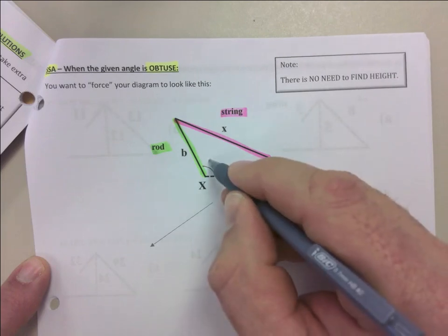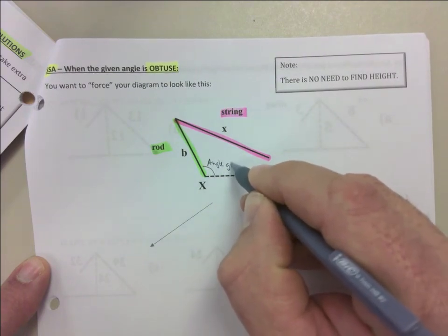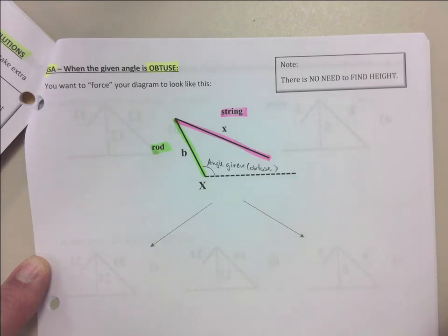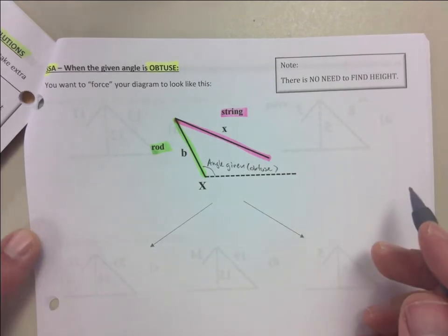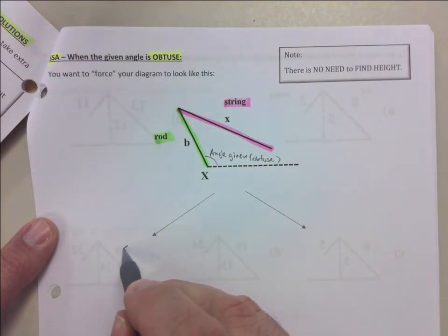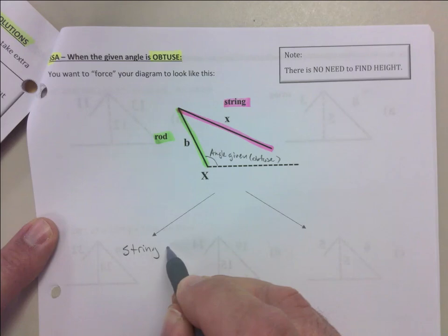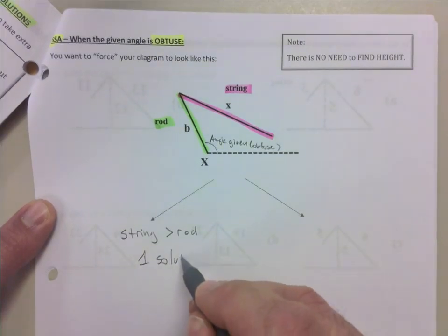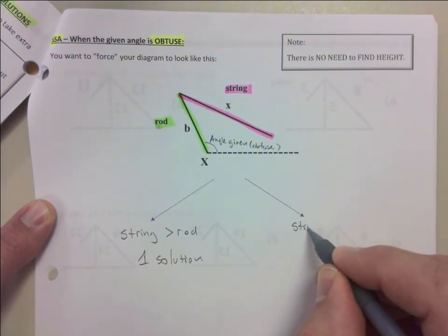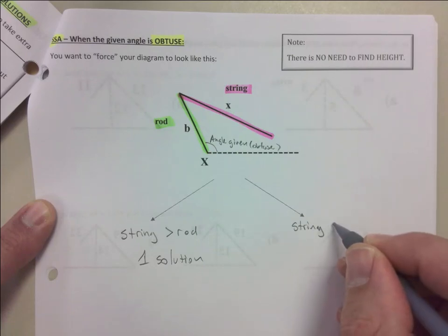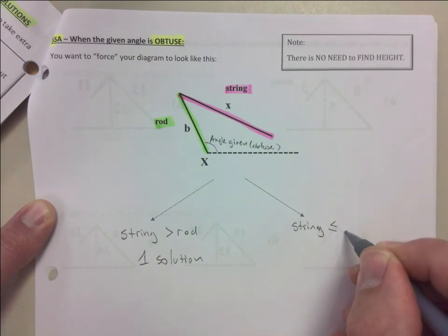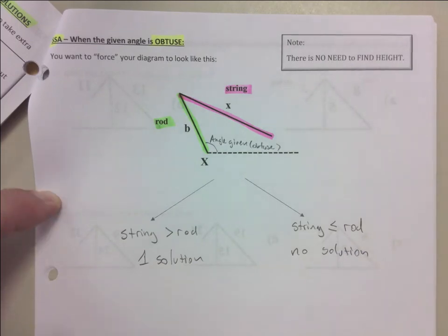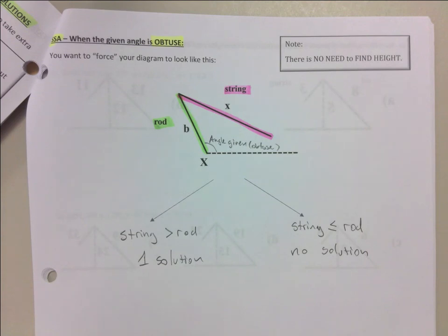This is the angle, right? This is the angle given, and it's obtuse. It's bigger than 90. You only have two choices. If the string is greater than the rod, one solution. If the string is less than or equal to the rod, no solution. That's it. Those are your only two options when it's an obtuse triangle.